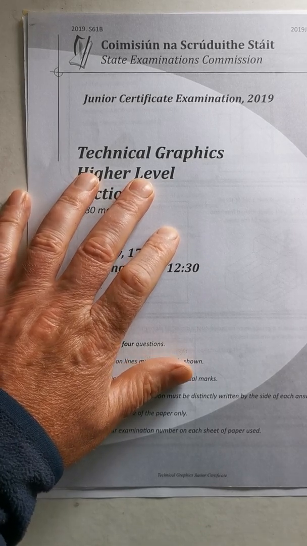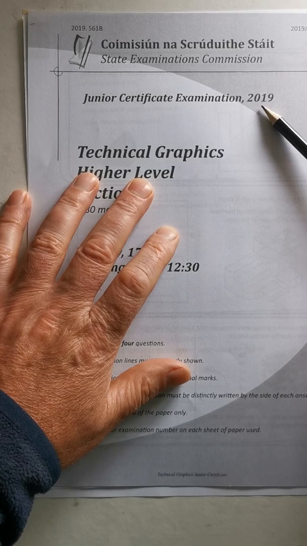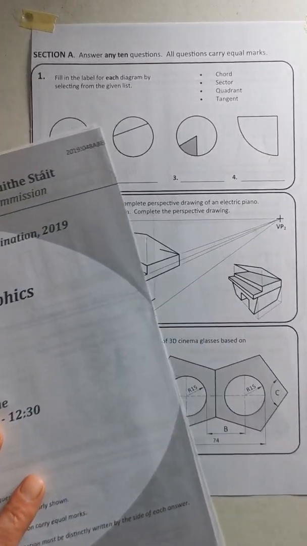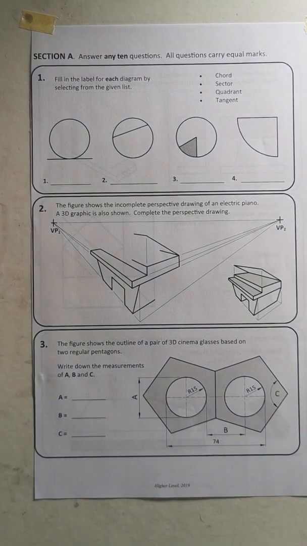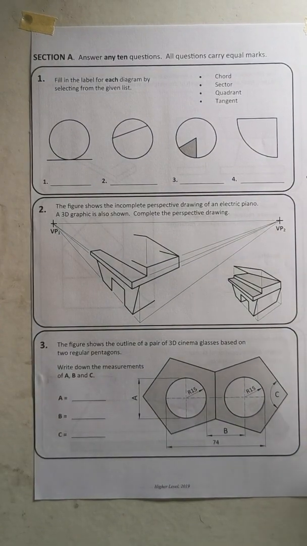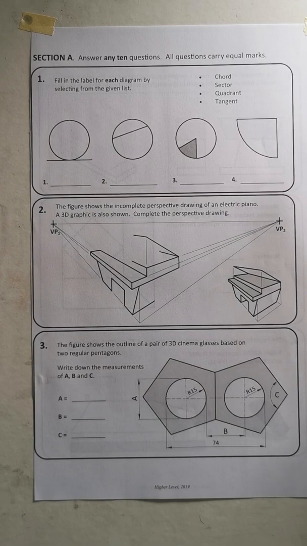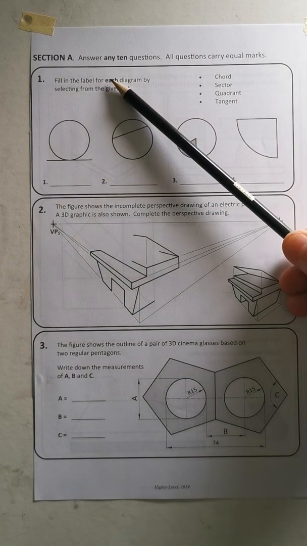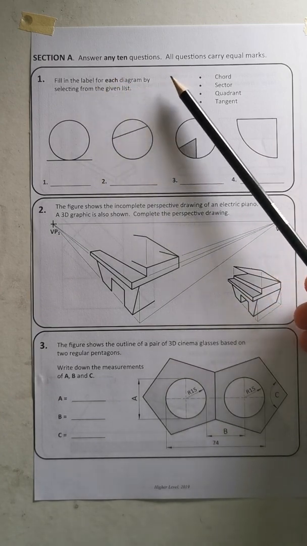Alrighty, the graphics guy, gonna have a look here at the 2019 Section A short questions. So, 15 questions here. You gotta do 10, but I would recommend doing a few more than 10 just in case you make a few mistakes or get one or two wrong. Just start off here looking at question 1. So, filling in the label for the different ones.